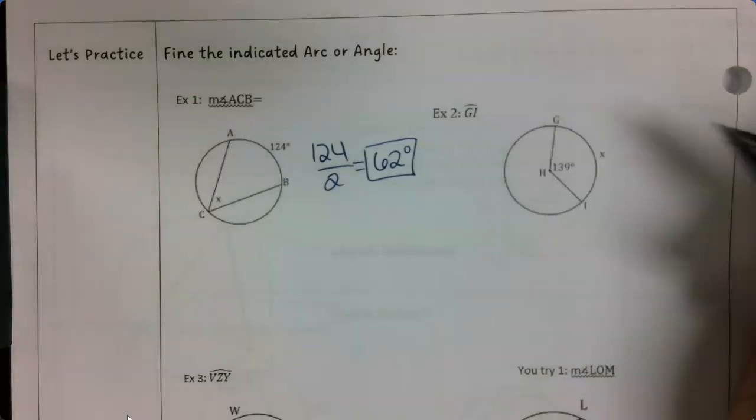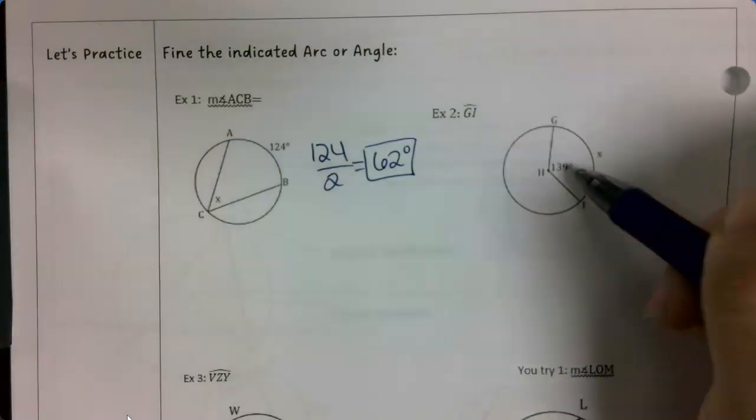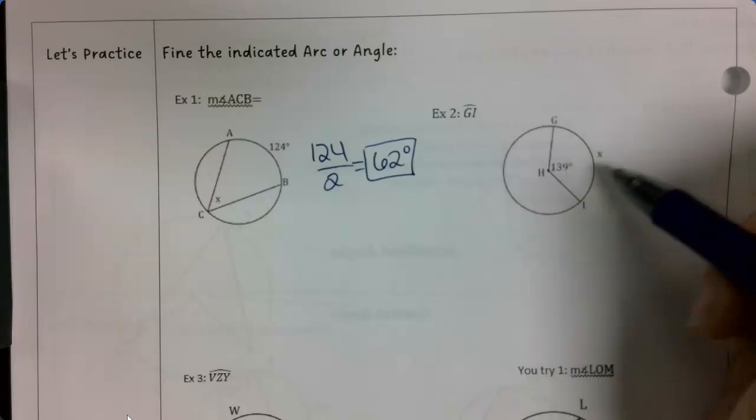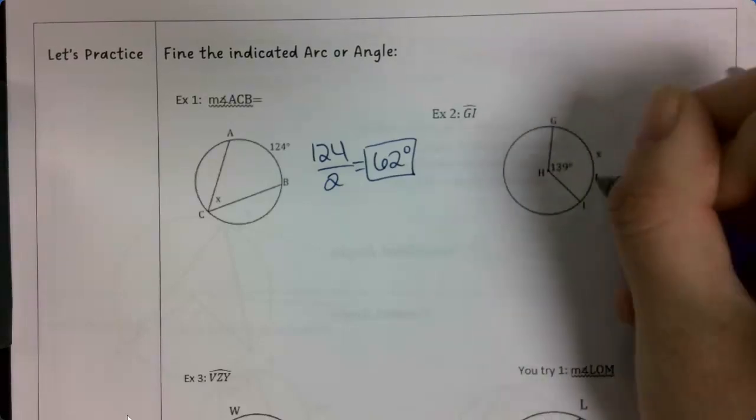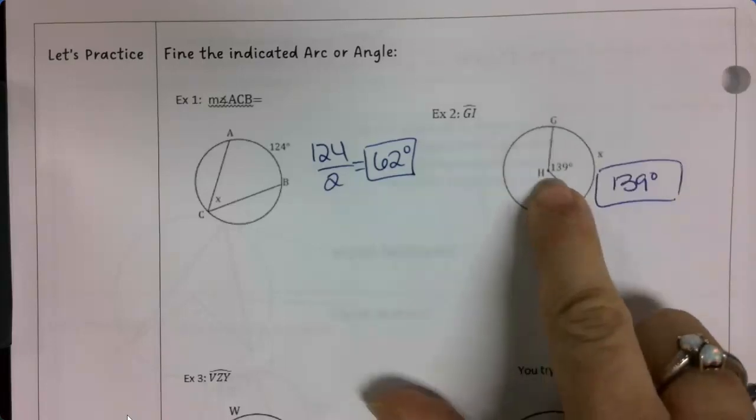Then this next one wants me to find the measure of arc GI. This one matches the angle, so it's just going to be 139. And I can tell it matches the angle because it goes through my center.